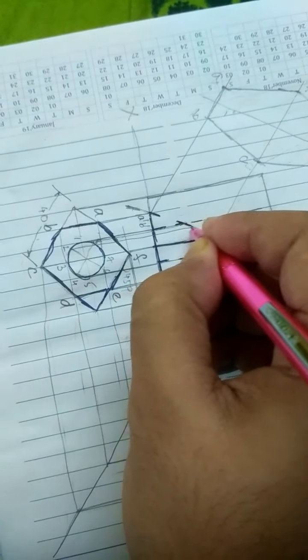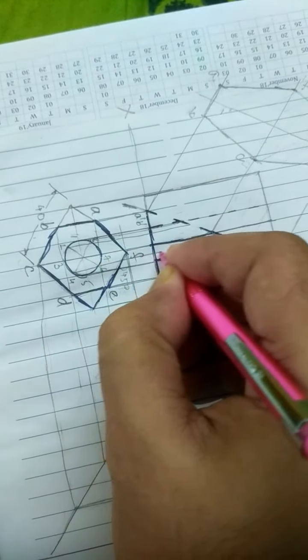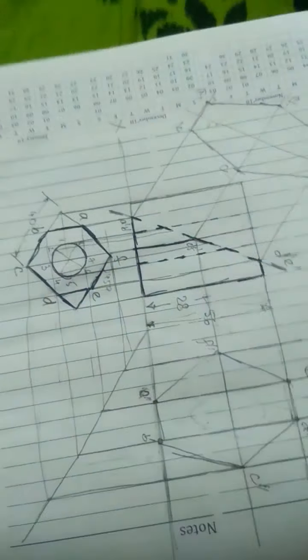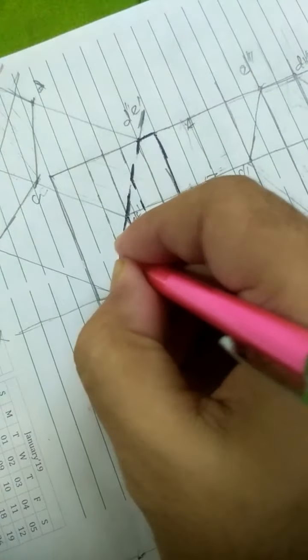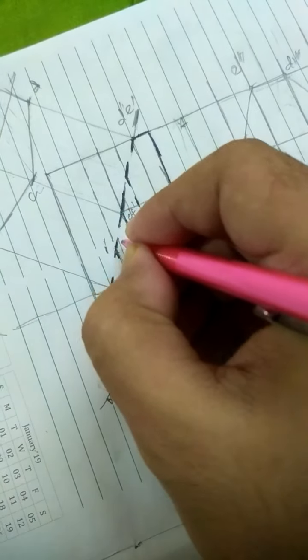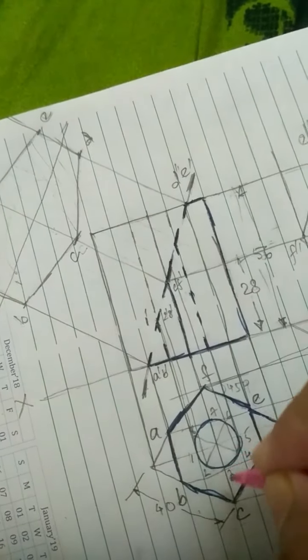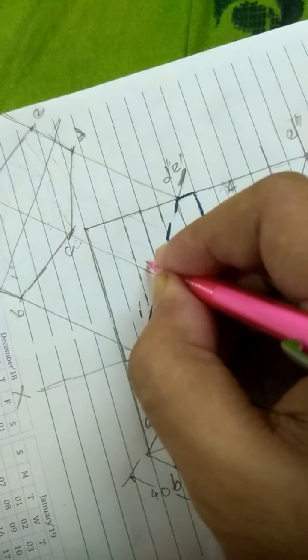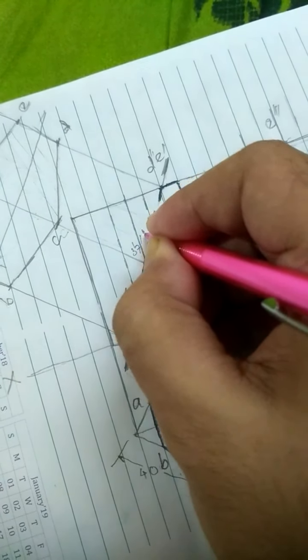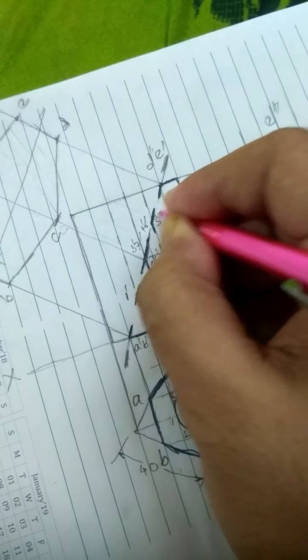So 2 and 8, 4 and 6, and 5 also, and 3 and 7 also. So here this point will be 1 dash, and this point will be 2 dash and 8 dash, C dash F dash also 3 dash and 7 dash, and this point will be the 4 dash and 6 dash, and this will be the 5 dash.